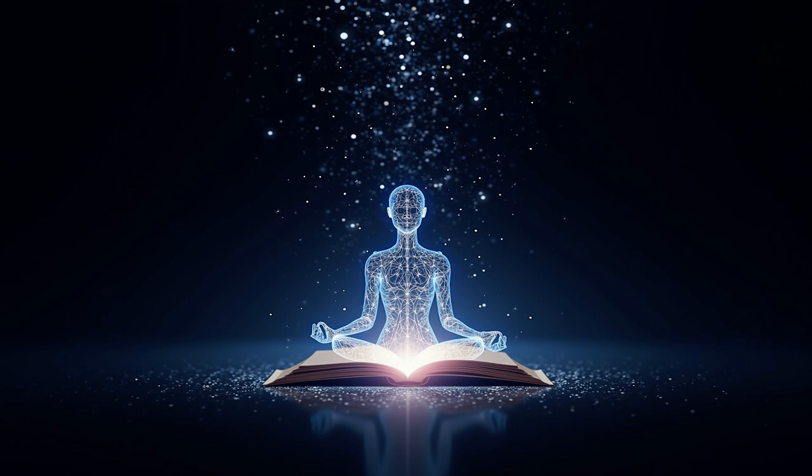Practical steps for aspiring data trailblazers. You don't need a computer science degree or advanced programming skills to start applying some of these principles in your own life or work. The most important thing is curiosity and a willingness to explore. Start small, data in your everyday life.